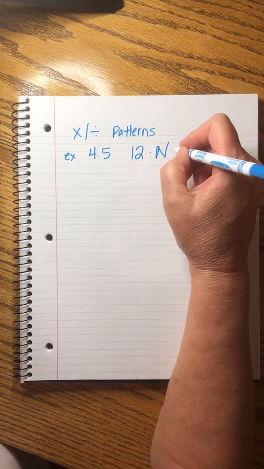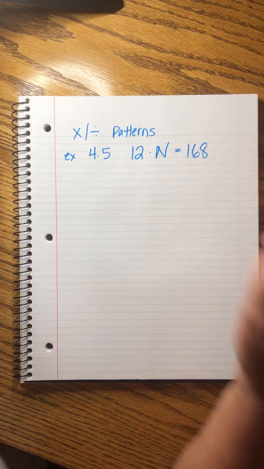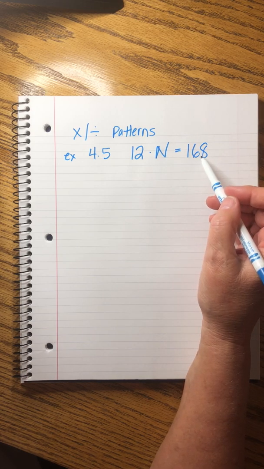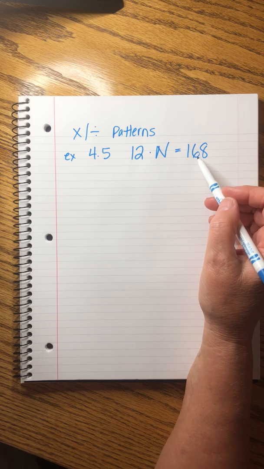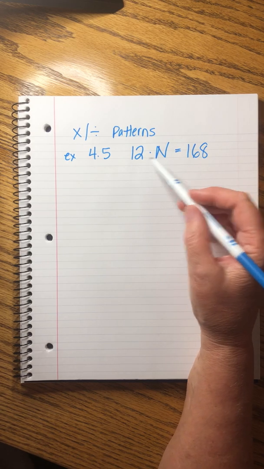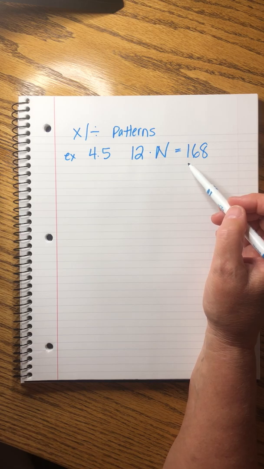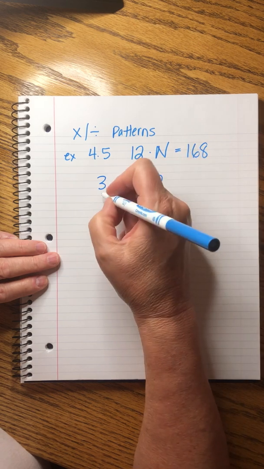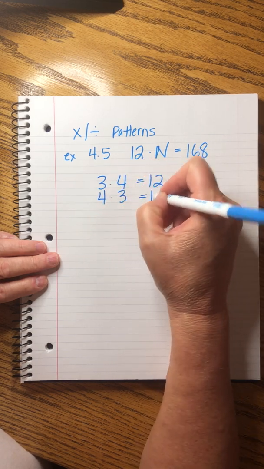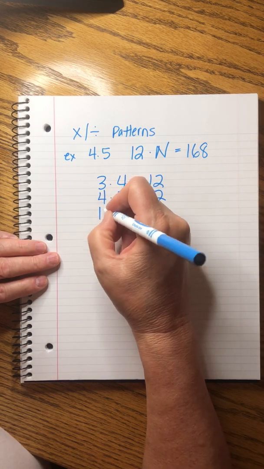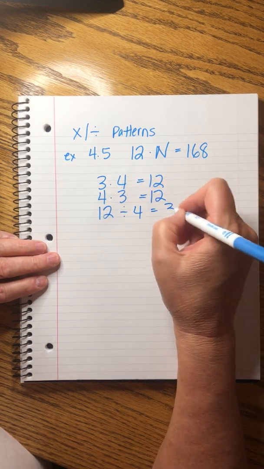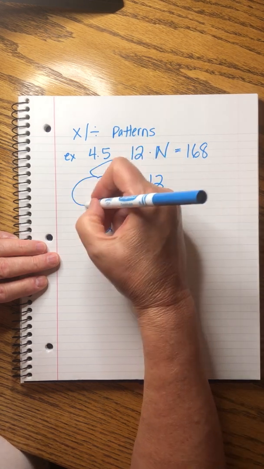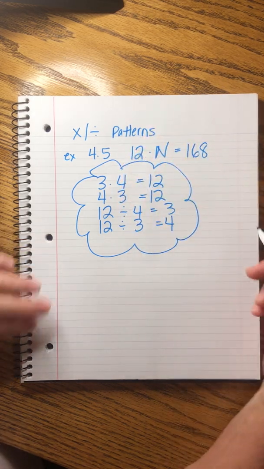12 times n equals 168. All right, this is a factor. That's a mystery factor. That's the product, right? Just like I've said before, sometimes if you're not sure what to do with these problems, if you just choose some easier factors and set it out, that will help. So for example, I'm going to say, okay, 3 times 4 equals 12. Or I can say 4 times 3 equals 12. Then I can also say 12 divided by 4 equals 3, and 12 divided by 3 equals 4. So this kind of helps me remember what the heck I'm doing.